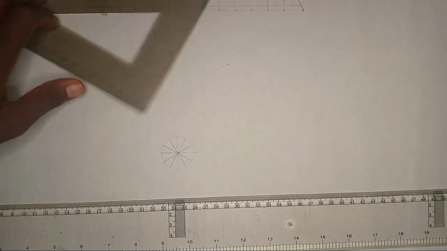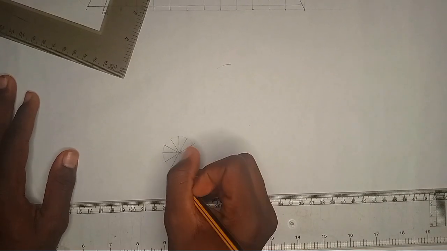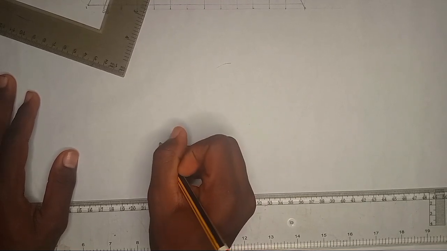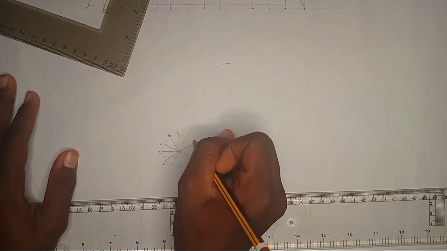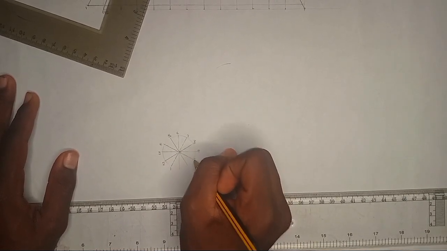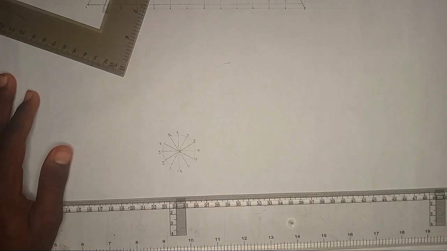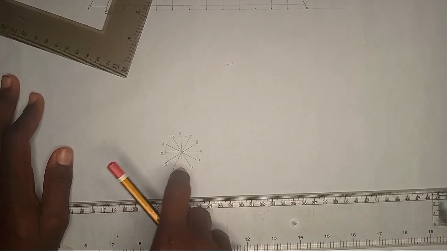Okay, so that is that. I have successfully divided it into 12 places. Then I can number it with 1. We have this 2. We have 3, 4, 5, 6, 7, 8, 9, 10, 11. Then this is 12.